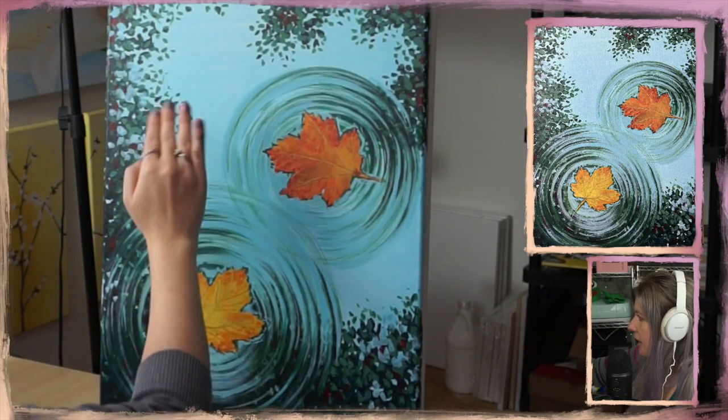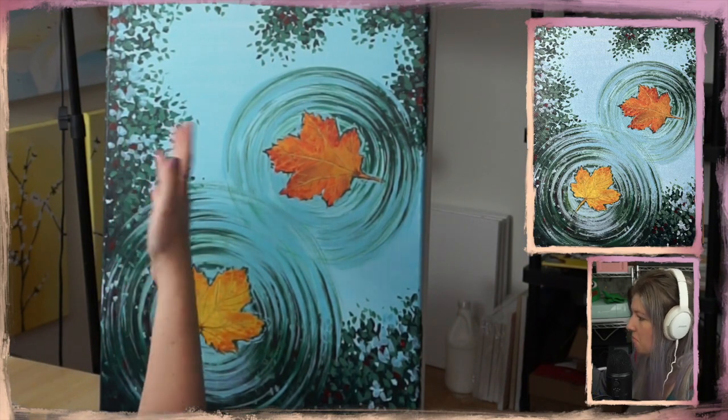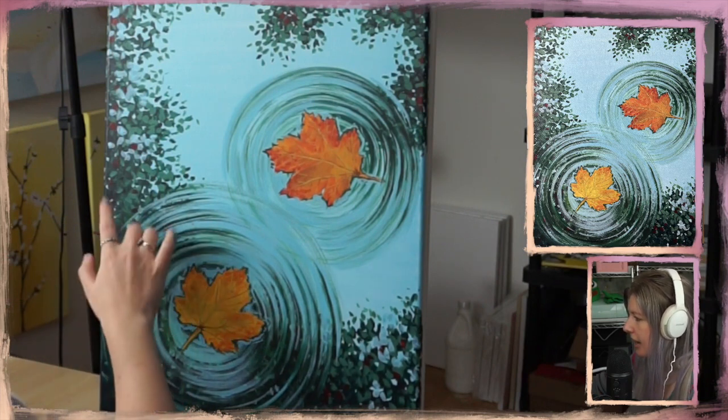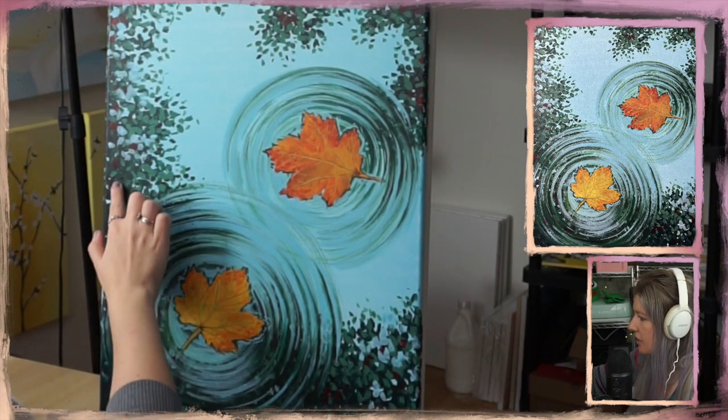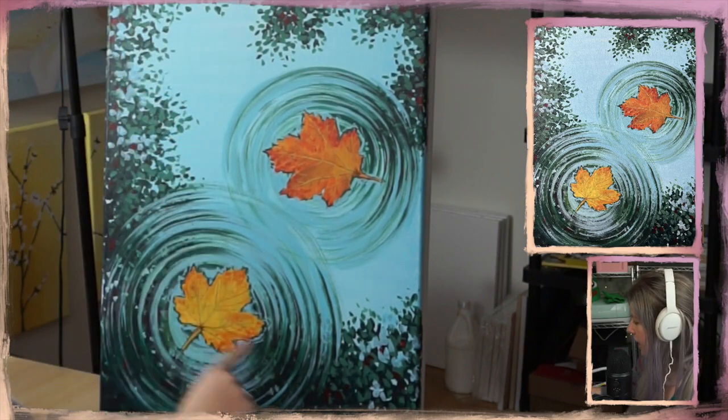Then I start to stack on all of these nice greens. I would call them muted greens. They're not super bright. They're not like a grass green or anything like that. We start with darker greens and then we'll make them a little bit lighter and a little bit muted, stacking on top for some highlights and for some depth within the trees.